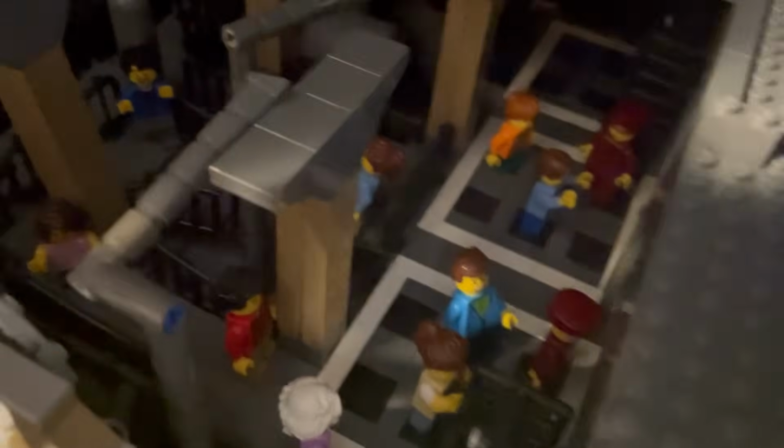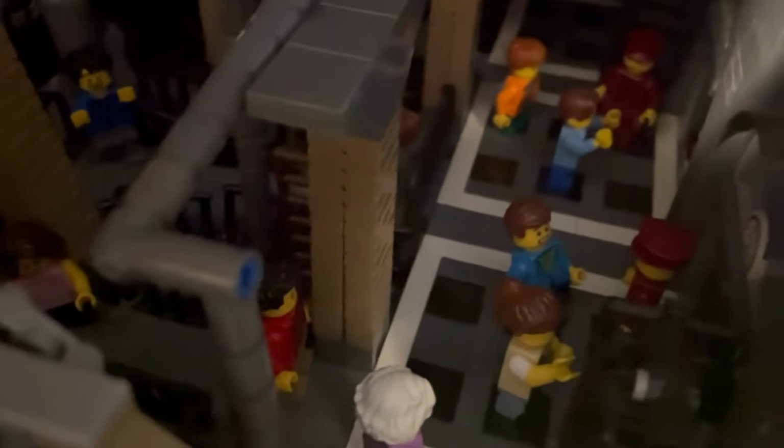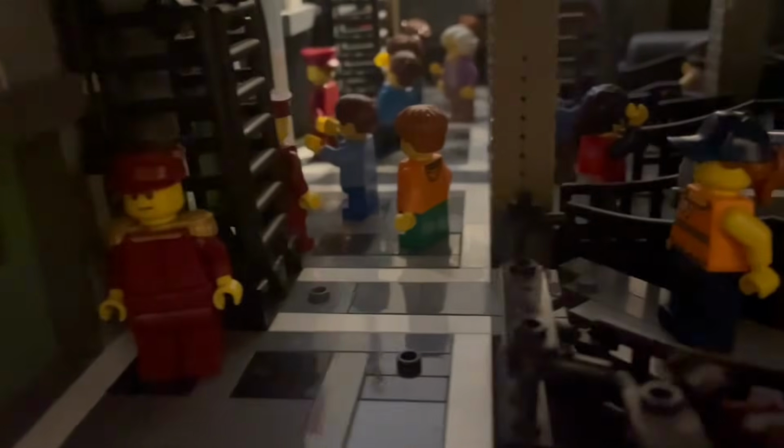So basically you just come around here. There's some interesting details you can see. A little dark. And eventually get in line to get on the elevator.